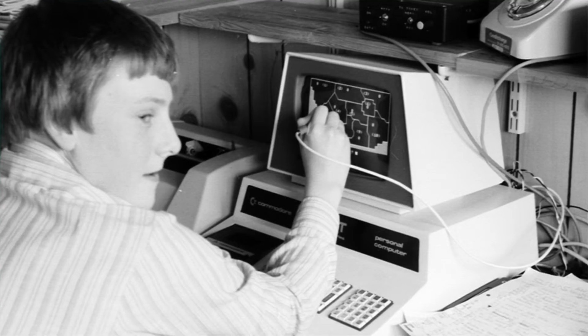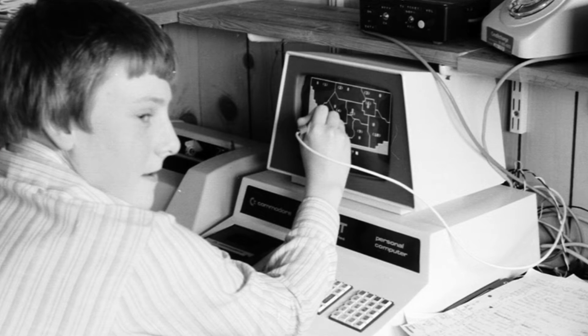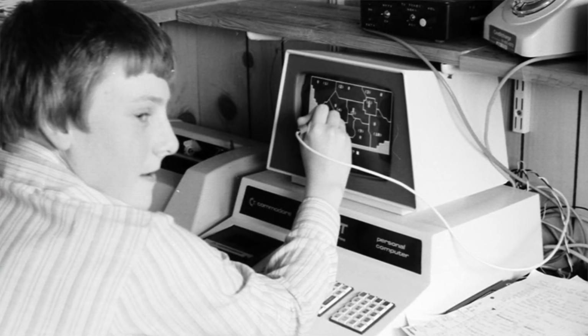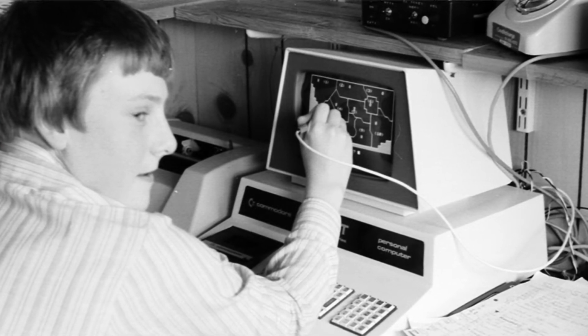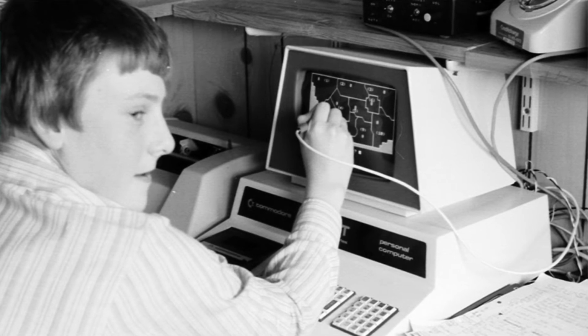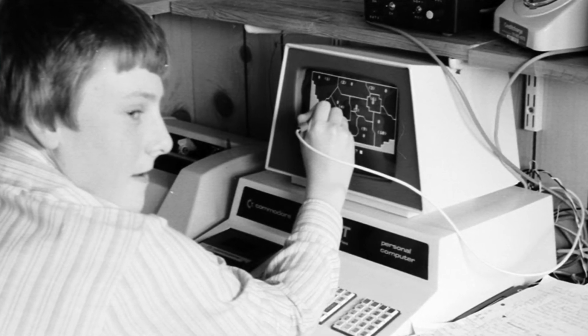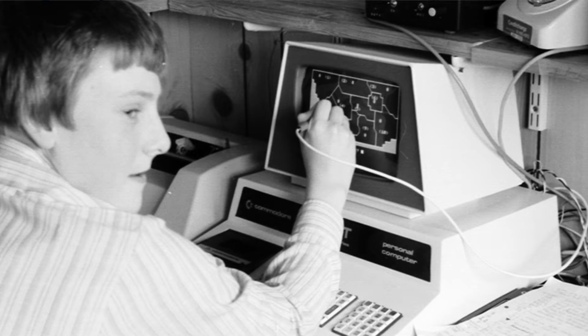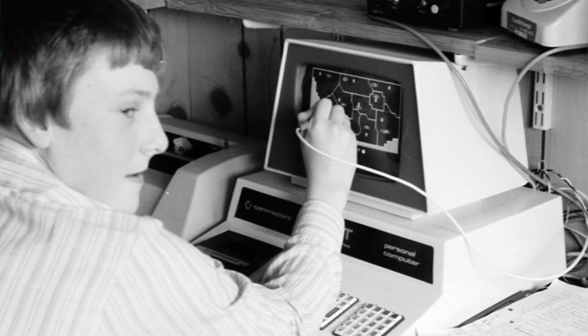So it's the late 1970s and we're very lucky. We have a computer in our house. It is one of the early home computers. It wasn't an Apple II, it was a Commodore PET, which looked a bit like this. Here I am playing a game that me and my brother wrote called Surias.